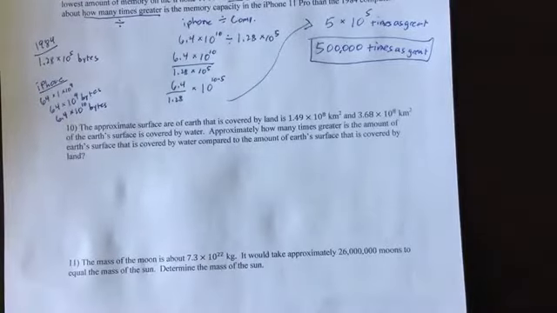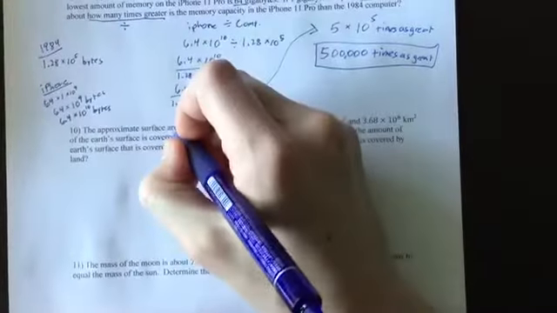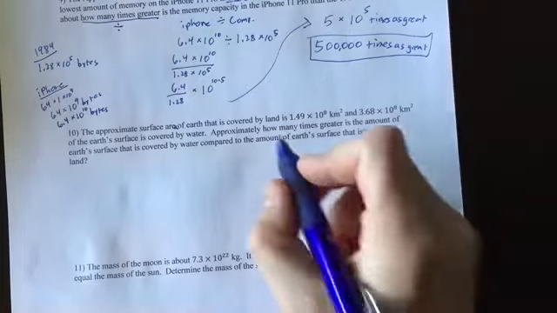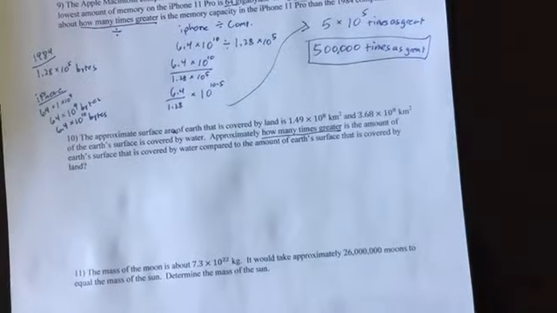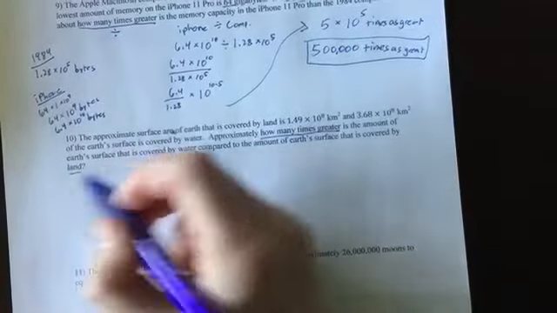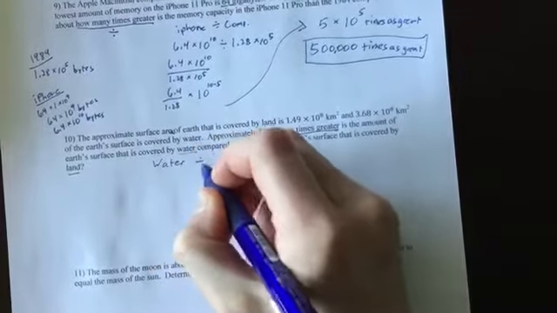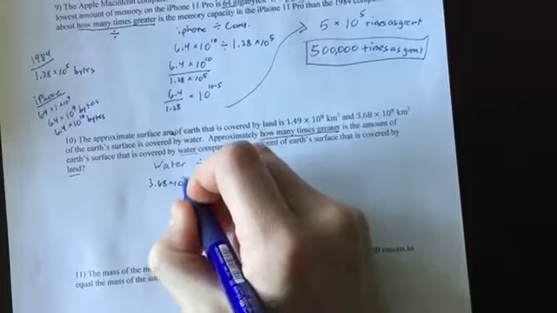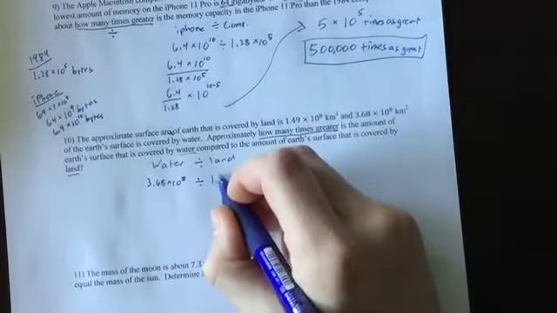Okay. So then number 10, the approximate surface area of Earth that is covered by land is 1.49 times 10 to the 8th kilometers squared, and 3.68 times 10 to the 8th kilometers squared of the Earth's surface is covered by water. Approximately how many times greater is the amount of Earth's surface that is covered by water compared to the amount of the Earth's surface that is covered by land? So water to land. So we're going to do water divided by land. So that's going to be 3.68 times 10 to the 8th divided by 1.49 times 10 to the 8th.